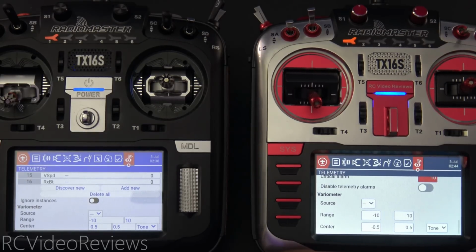That wraps up my first look at EdgeTX 2.9 Release Candidate 1. I'd like to say thanks so much to the EdgeTX development team. You guys are always awesome. We really appreciate what you're doing for us, keeping this firmware fresh and updated. Thank you very much. We appreciate your labor and your work.